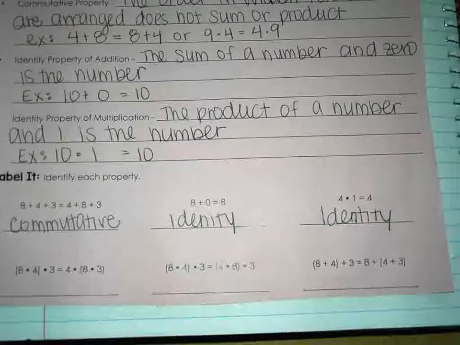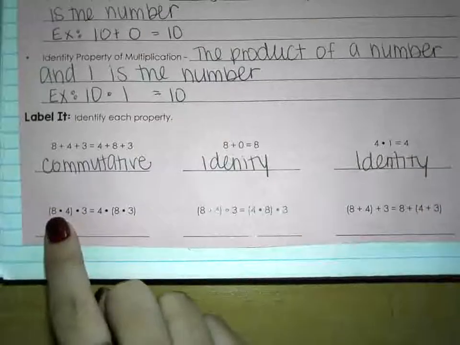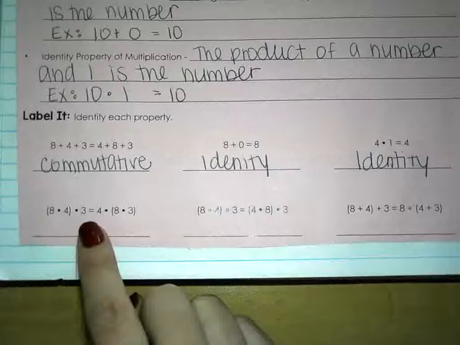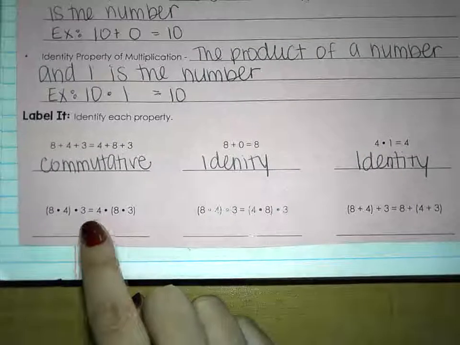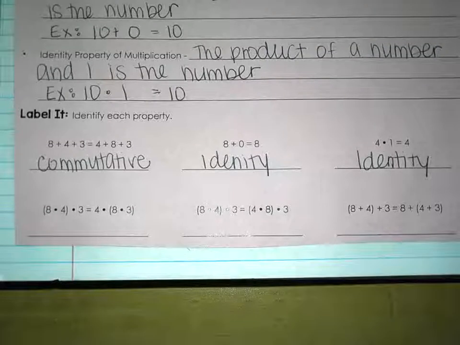Okay, everyone. This is where it gets a little harder. So it says 8 times 4 in parentheses times 3. That's equal to 4 times 8 times 3 inside parentheses. This one's a little tricky. What's the one we can get rid of right away? Identity. We know it's not identity, so it's either commutative or associative.